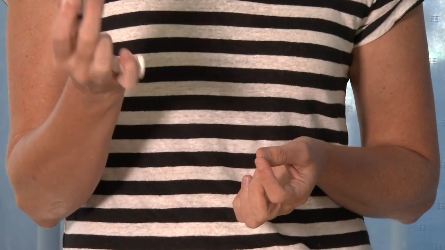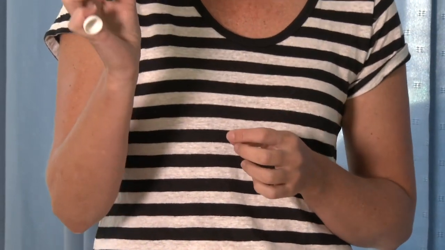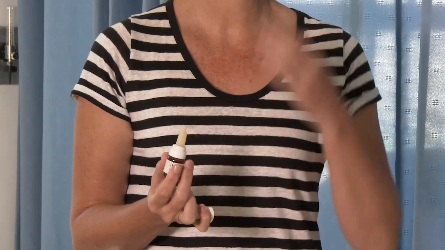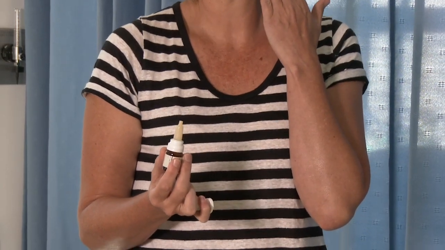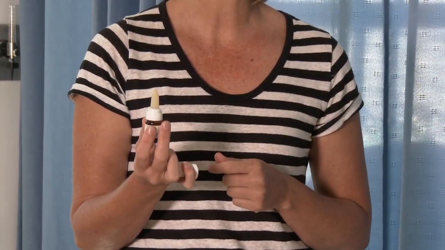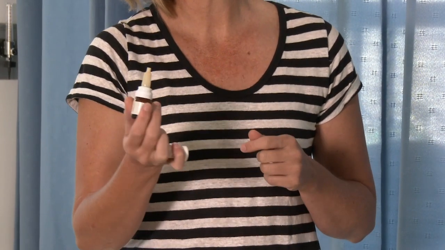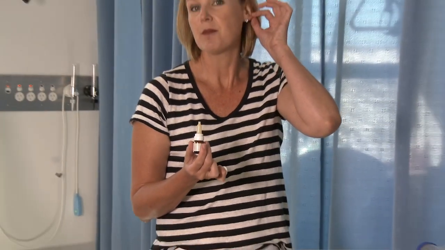It's also really important that we position the patient properly, because if we apply these eardrops and the patient is sitting upright, it may actually just drip out, and that's absolutely pointless. So it's really important that we position the patient and apply the eardrop, and we can manoeuvre the pinna of the ear to ensure that the eardrop goes exactly where it's intended to go. So we'll demonstrate that.